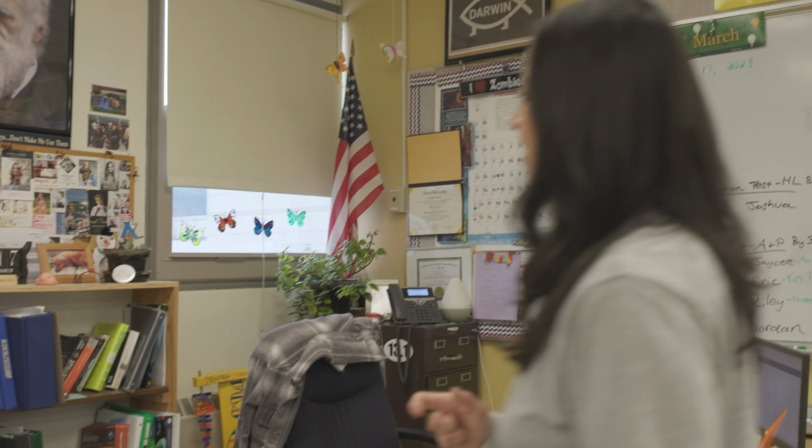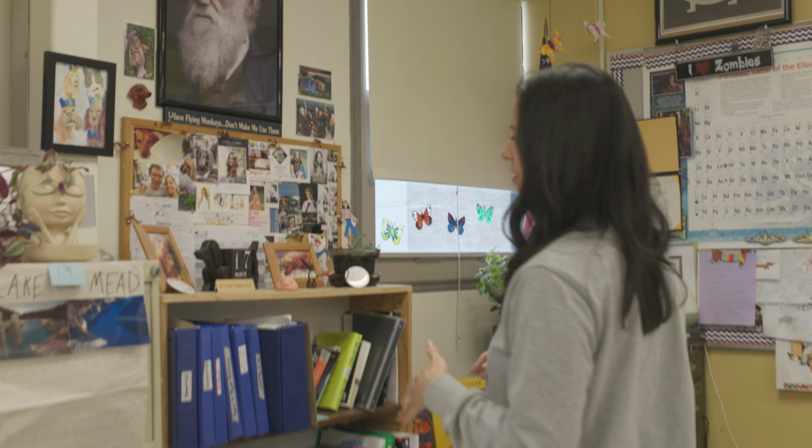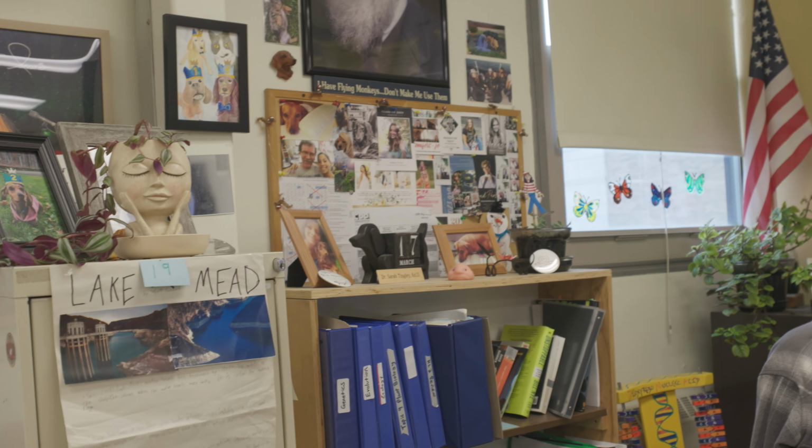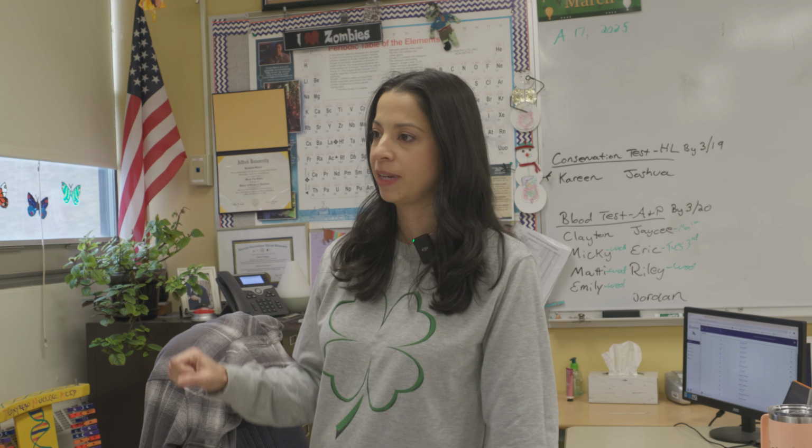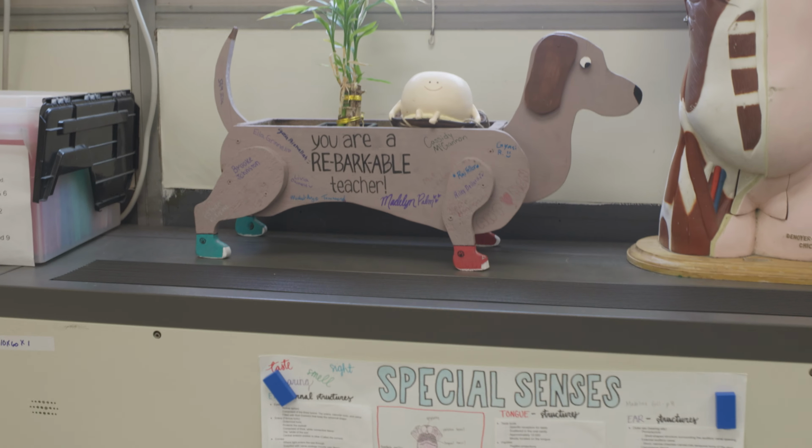Coming over here, some other things that students notice. I have little wiener dogs, and I love them so much. So I have lots of pictures of my dogs. Students have even given me gifts of little wiener dogs.